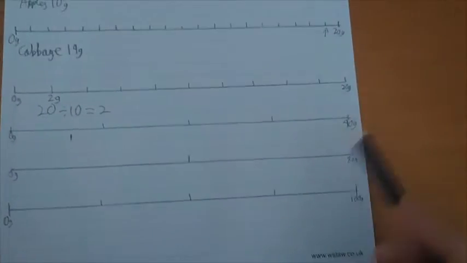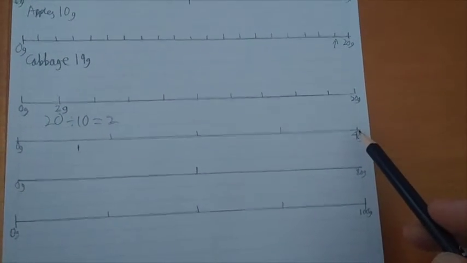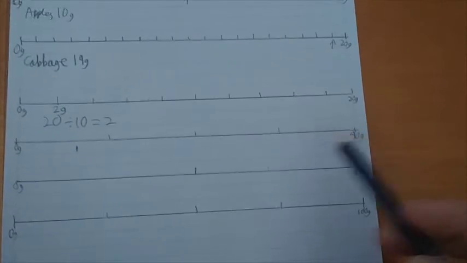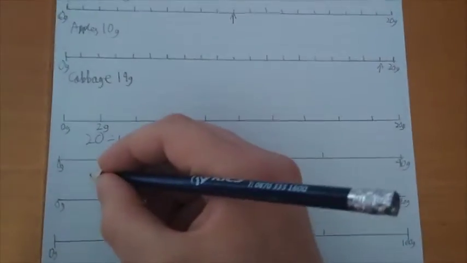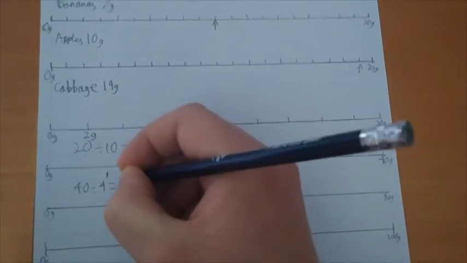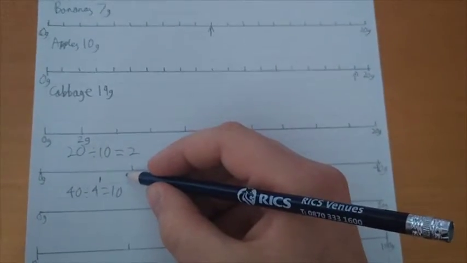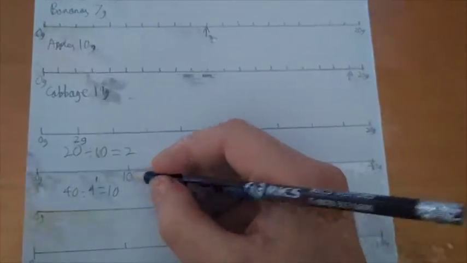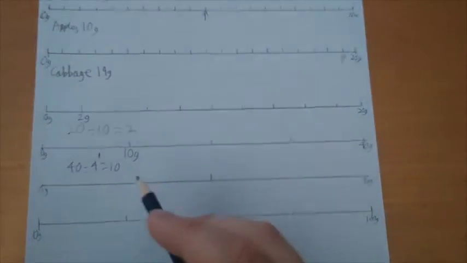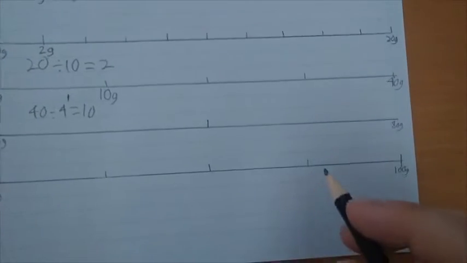So we have 40 here, so we have 1, 2, 3, 4 units, 4 measuring bits on this number line. So 40 divided by 4 equals 10. So each unit on this number line is worth 10 grams. On to the next one.